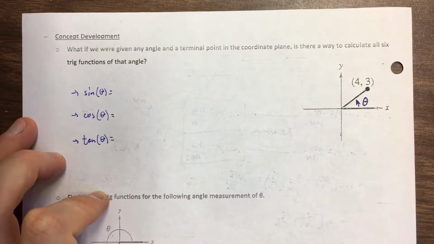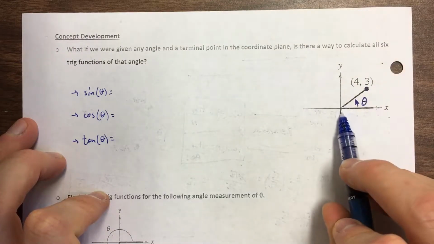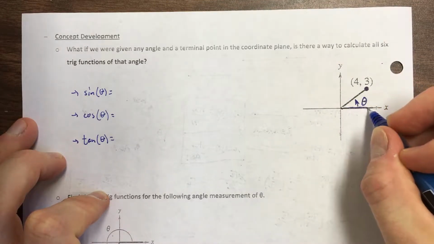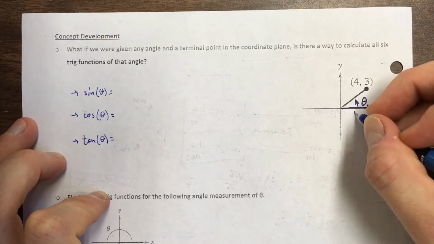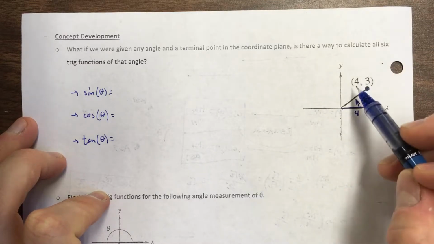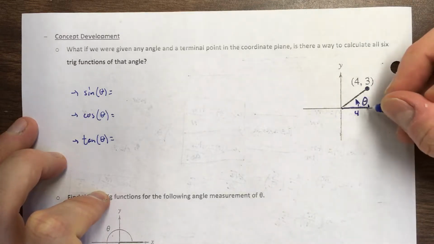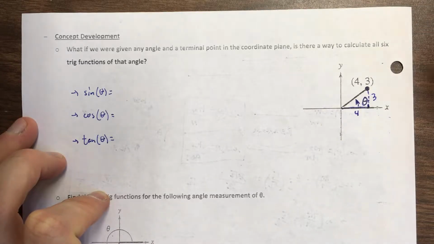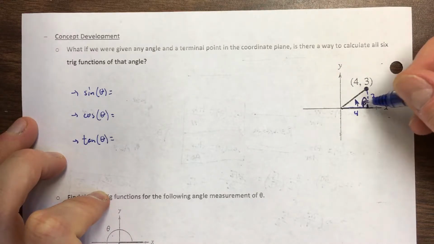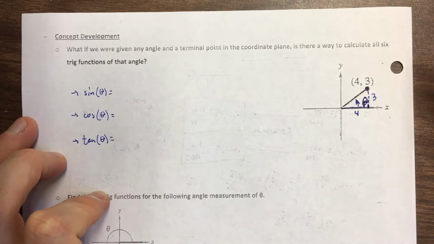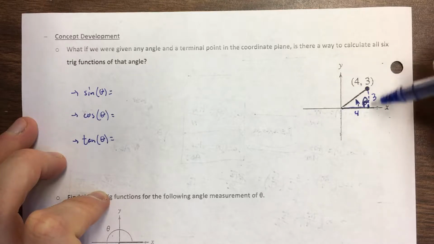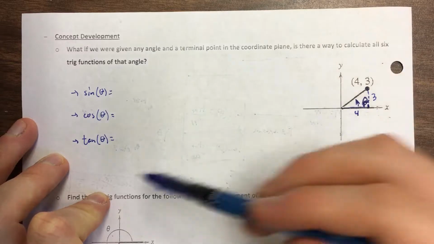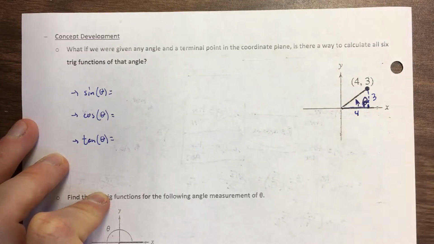What we talked about in class is that if we start here at the origin and graph this point, this is telling us to move 4 units to the right, in other words, this length would be 4 due to the x-coordinate being 4. Then we would go up 3, so this is going to be 3. We notice that we have a right triangle here. 4 is on our x-axis, 3 is on our y-axis.